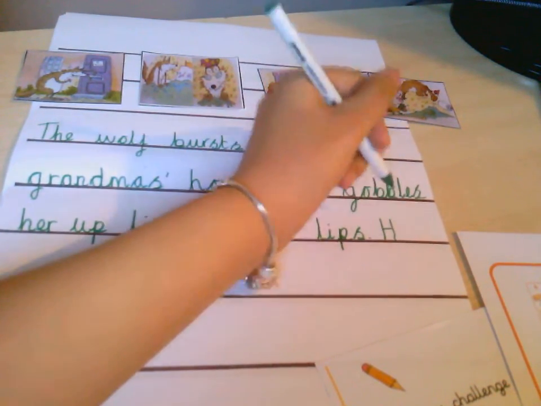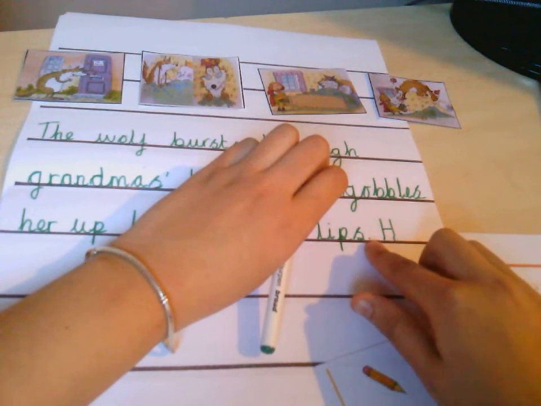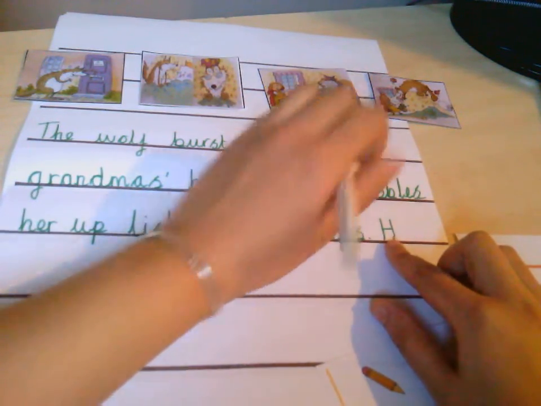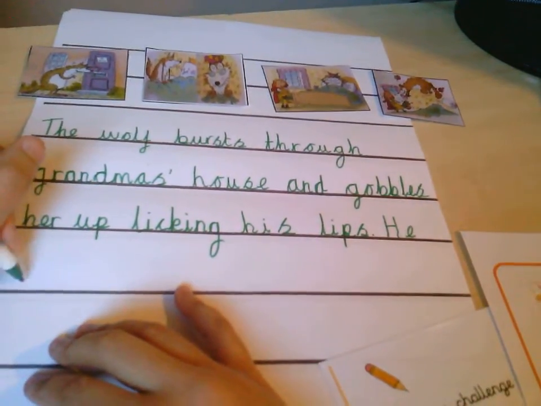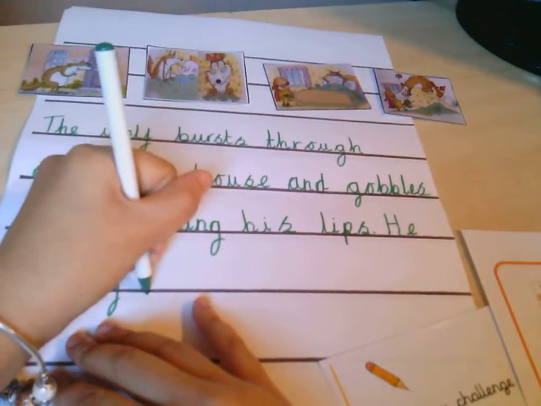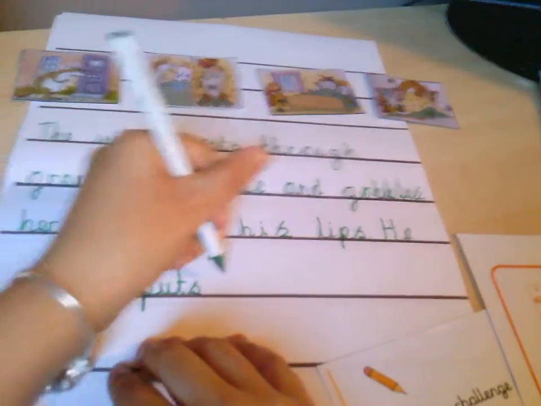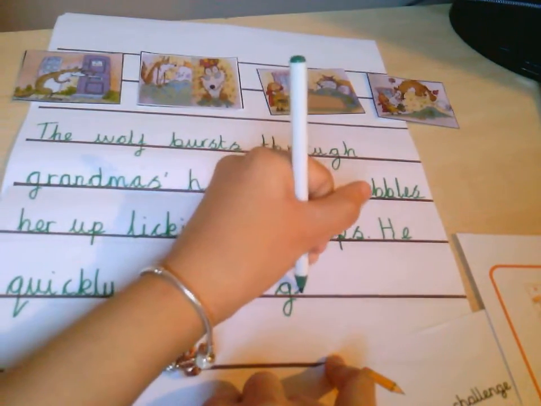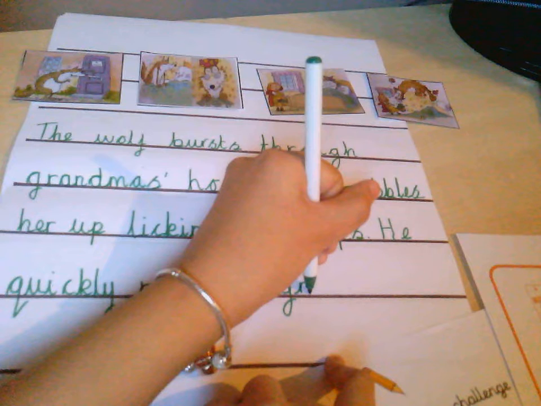He, capital H. Why do you think I put a capital H? You're right, because there's a full stop, so it needs to have a capital H. He quickly put on grandma's full stop.